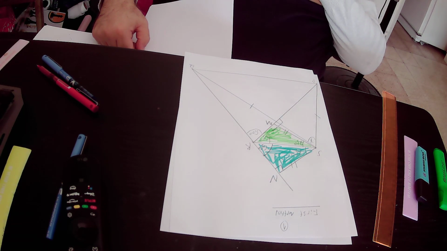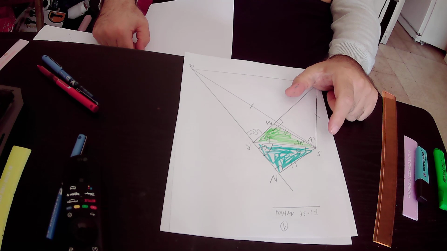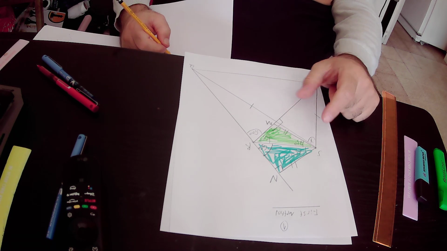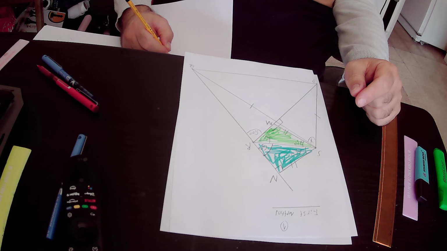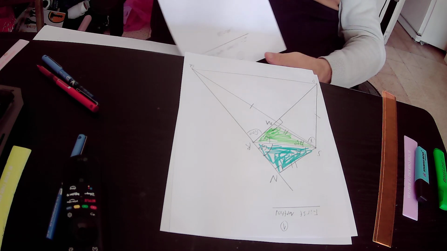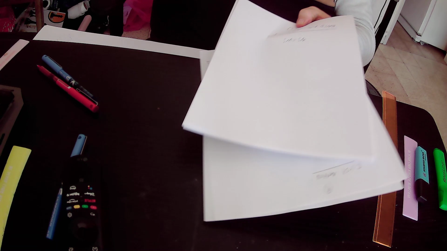Okay, so first of all, we have already proved that SM equals SN. Those two sides are equal to each other. SM equals SN.